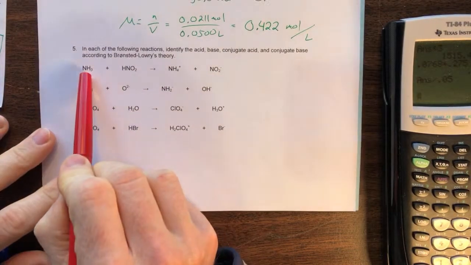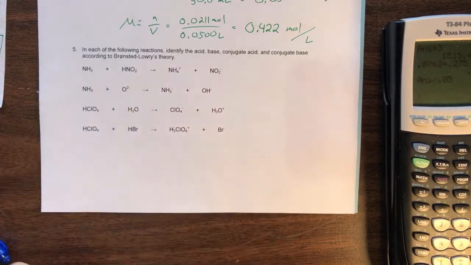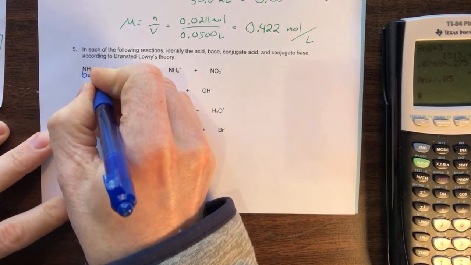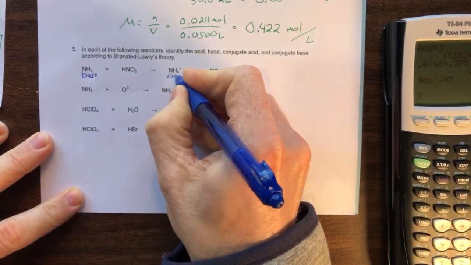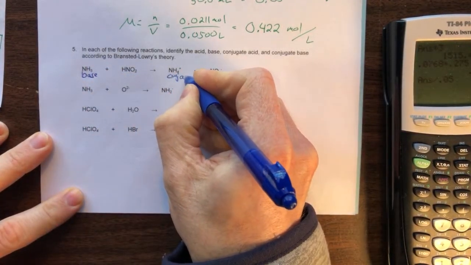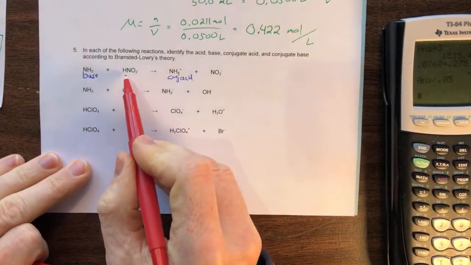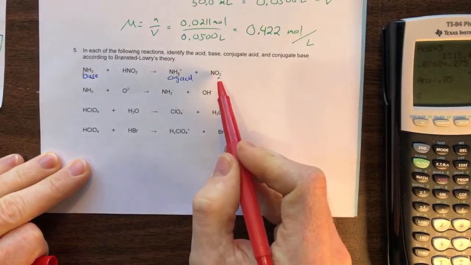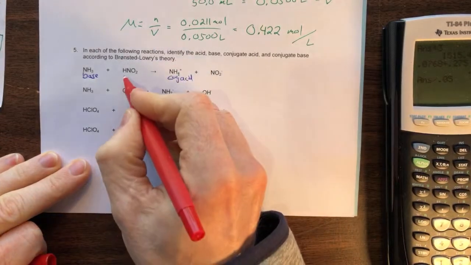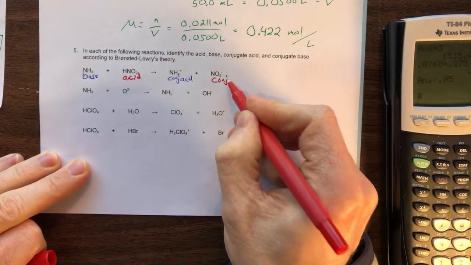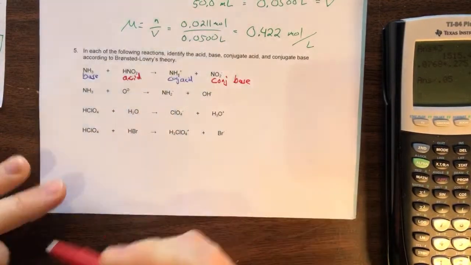We look at, okay, NH3 is going to NH4 plus, so it's gaining an H, which means this one must be our base, and this is going to be our conjugate acid, which means the other thing must be the acid. It's going to go from HNO2 to NO2 minus, so clearly it's lost an H, so this is your acid, and this is your conjugate base.